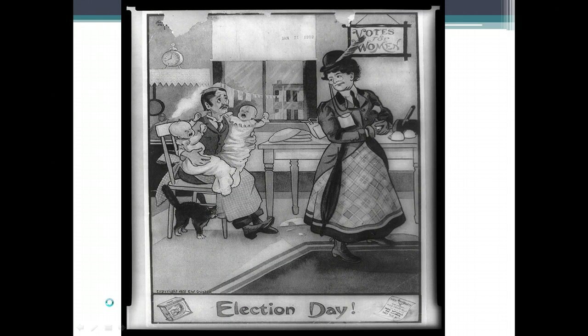Political cartoons such as this one entitled Election Day were used to convince men that if women were allowed to vote, they'd abandon their role as wife and mother and gender roles would be reversed as women would become too masculine. So you can see the husband is here, he's stuck home with the kids, while the woman is going out to vote. Another argument against women's suffrage included the false notion that women are too easily manipulated and therefore can't be trusted to make up their own minds when voting. There was even a, quote, scientific study that claimed that if you tried to educate a woman and allow her to participate in politics, she would literally go crazy because her brain couldn't handle it.